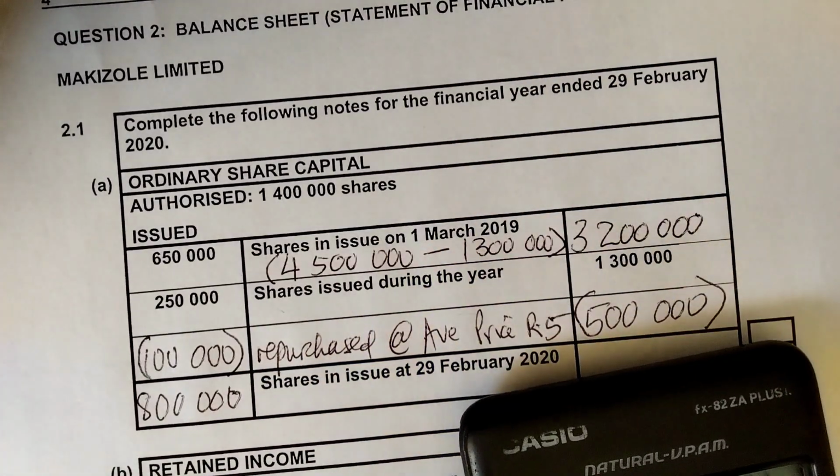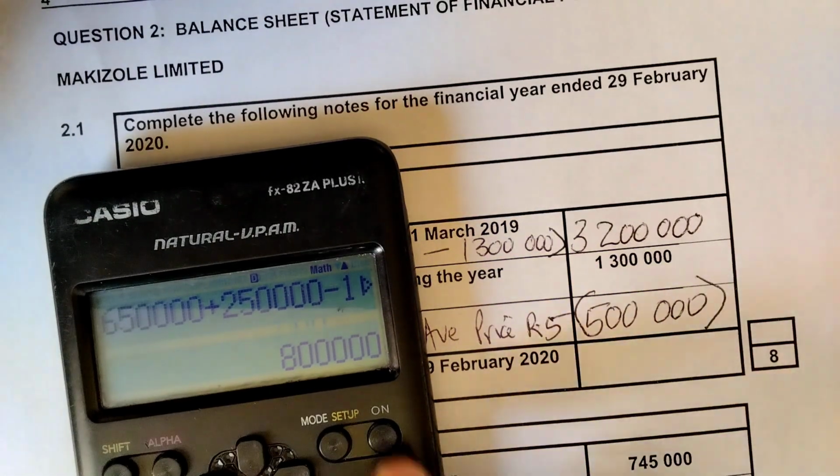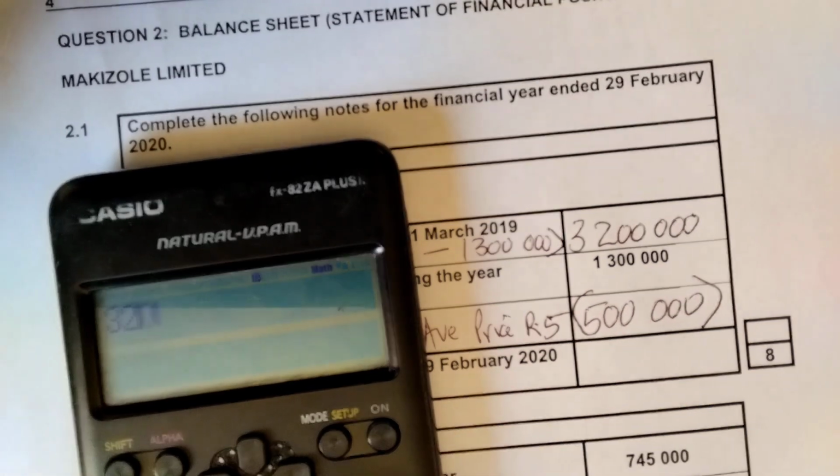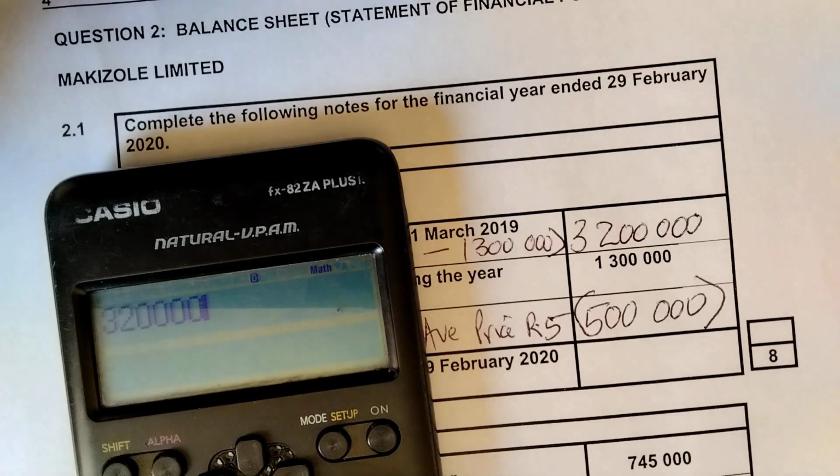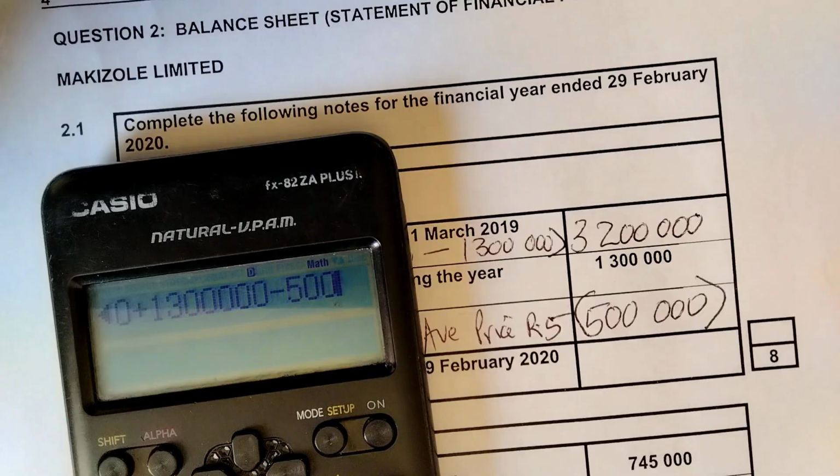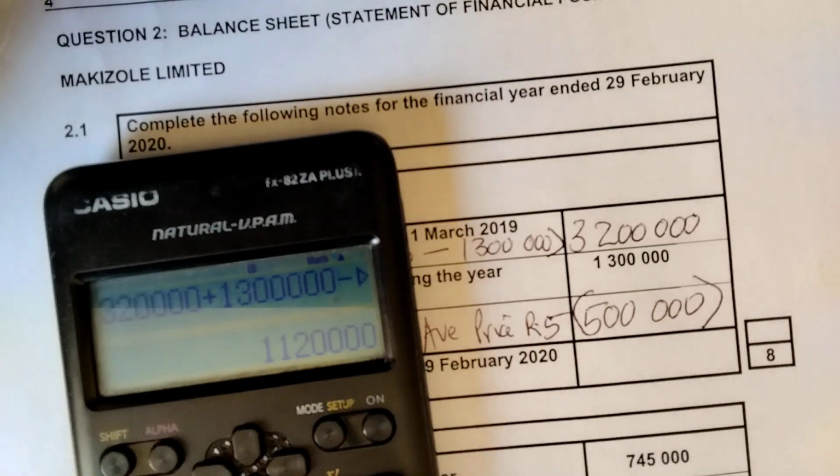Now we also need to know their value. So the value is going to be 3.2 plus 1.3 minus the 500,000, which is your repurchase.